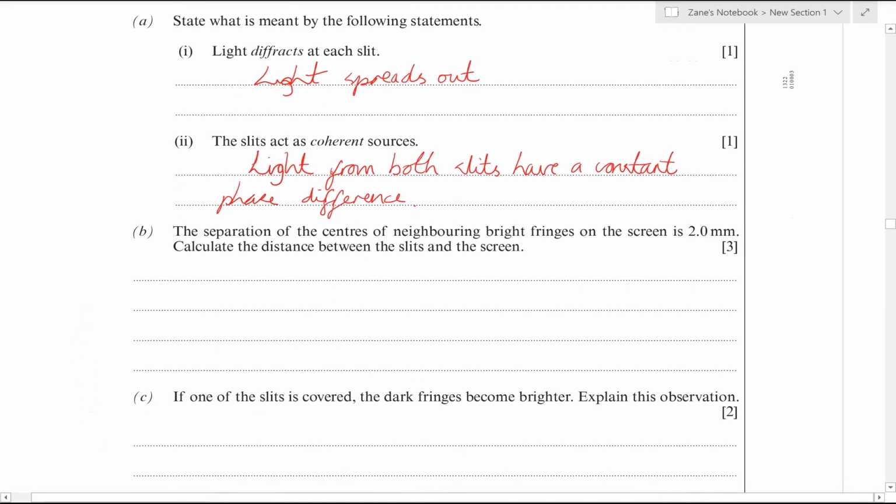Next part of the question gives us the separation of the bright fringes on the screen as 2 millimeters and asks us to calculate the distance between the slits and the screen. So our standard double slit equation is lambda equals A delta Y over D. So D is equal to A delta Y over lambda.